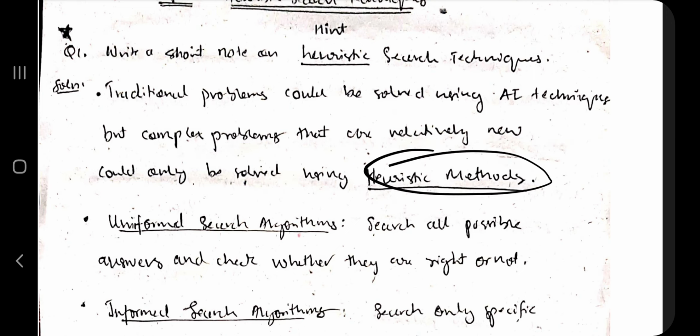So repeat after me, what are heuristic techniques? We'll be using domain knowledge to find an answer to the given problem using an algorithm. If you write that much, it will be sufficient for the definition.